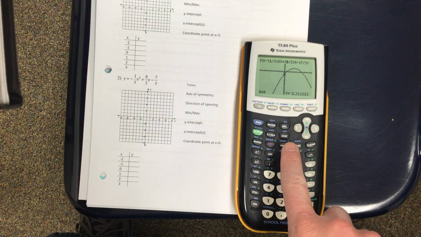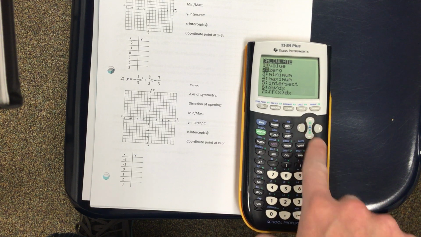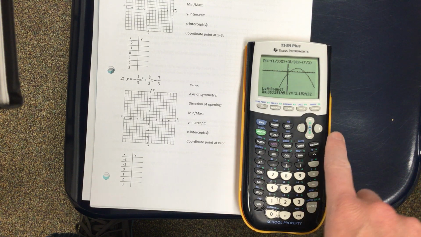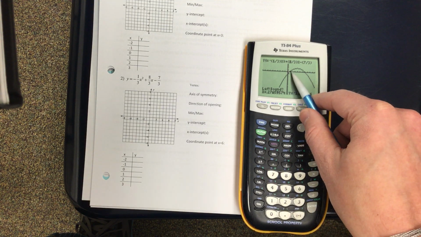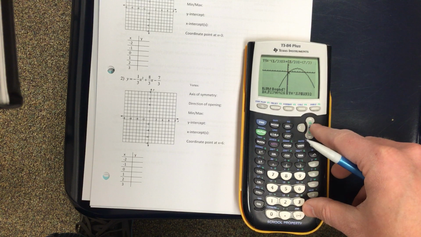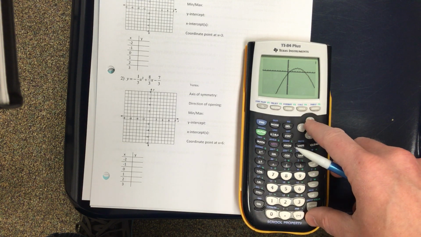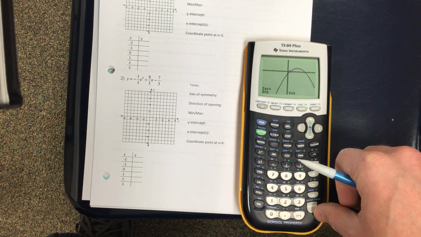X-intercepts, again, we'll have to do this twice. Second trace, and we want zero. Zero is our x-intercepts. So left bound. Again, we have 2 here. We'll do this one first, I guess. So this is left of that x-intercept, this is right of that x-intercept, and our guess. Make sure we push enter every time we do that.